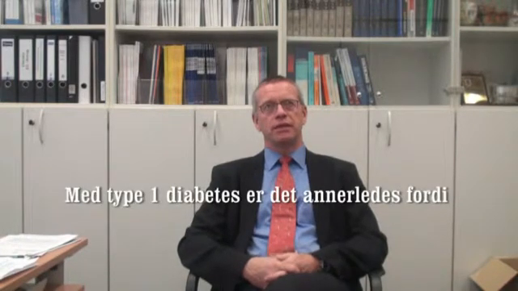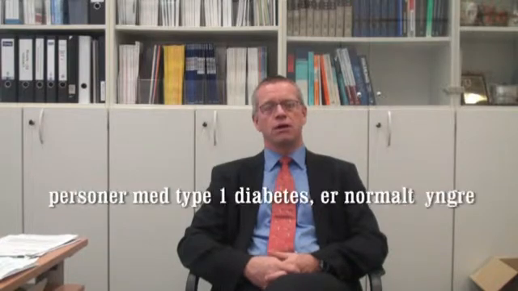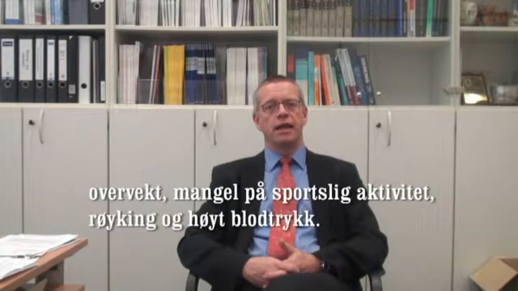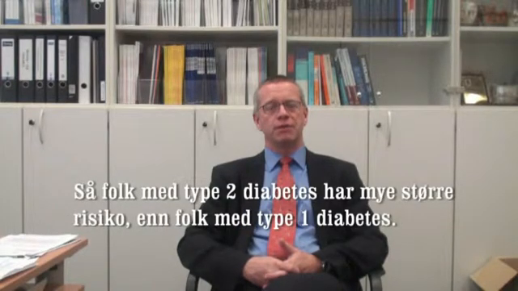With type 1 diabetes it is different, because people with type 1 diabetes are normally at younger age, and type 1 diabetes is not so often associated with other risk factors for heart attack, like overweight, like lack of sports activity, like smoking, like high blood pressure. So people with type 2 diabetes have a far higher risk than people with type 1 diabetes.